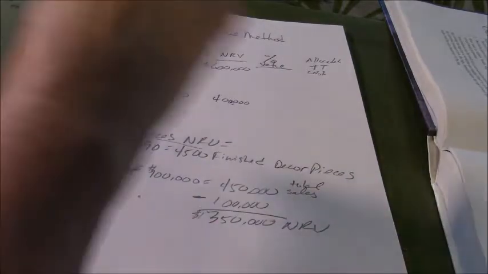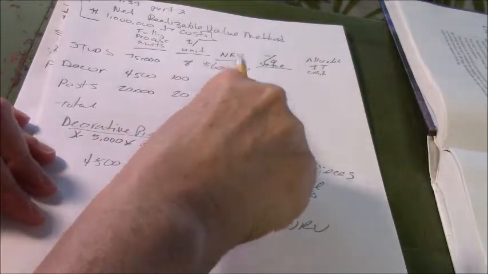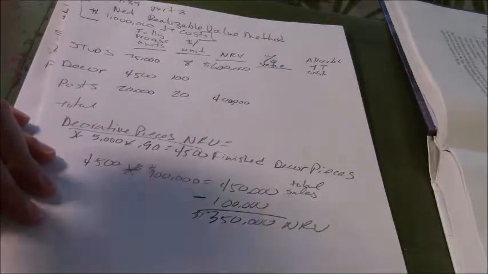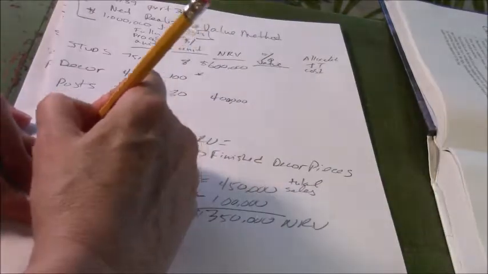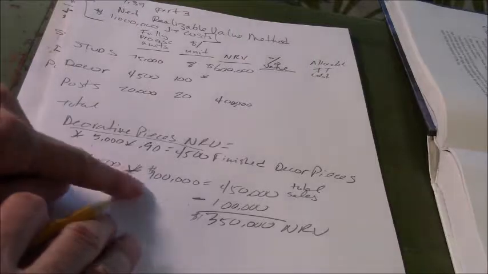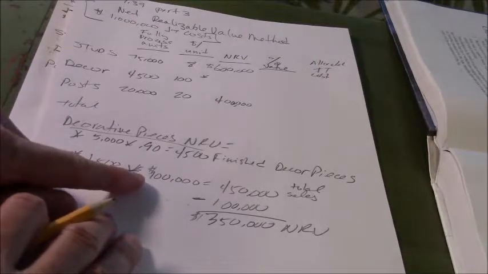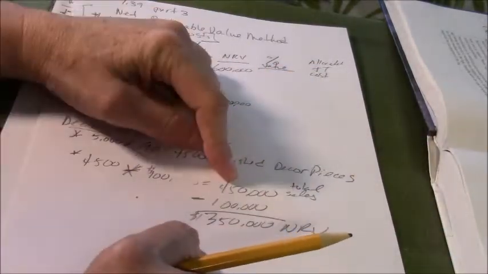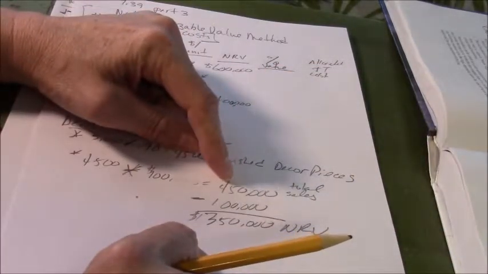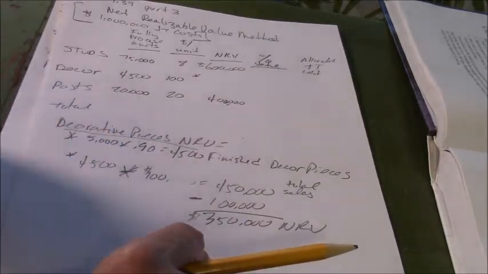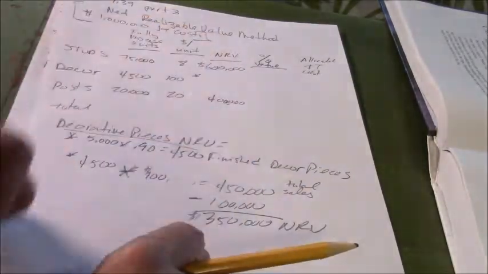But for decor, it's net realizable value, and we have put in some more work. So we need to come down here. 4,500 times $100 per piece is $450,000. So we put in extra work, we get extra money, and we're going to sell them for $450,000.